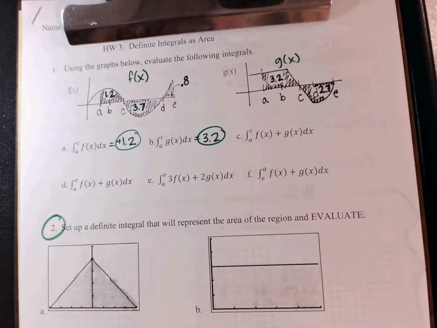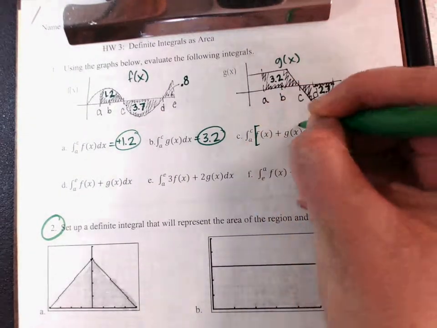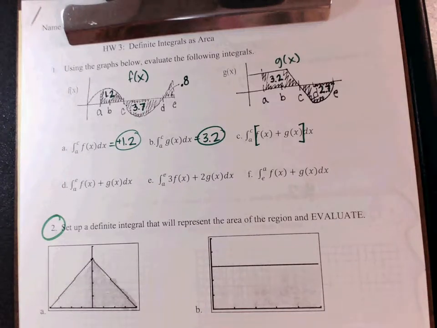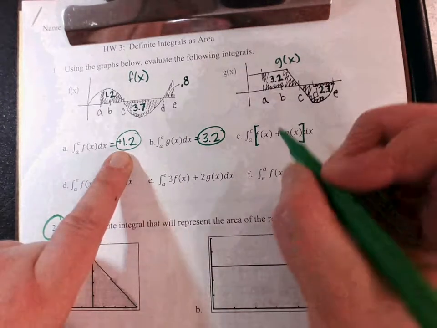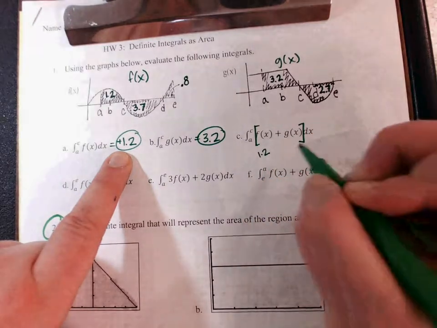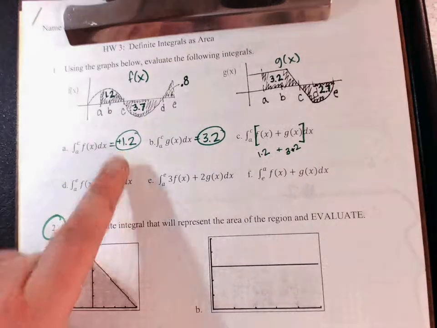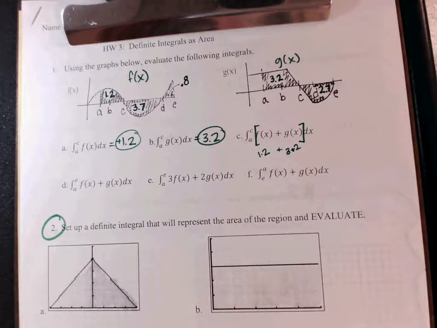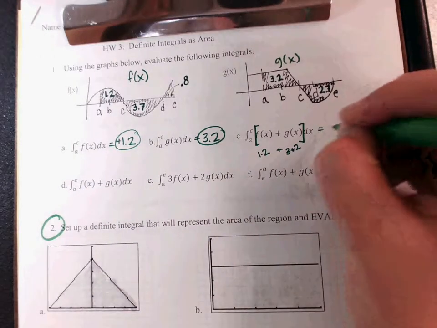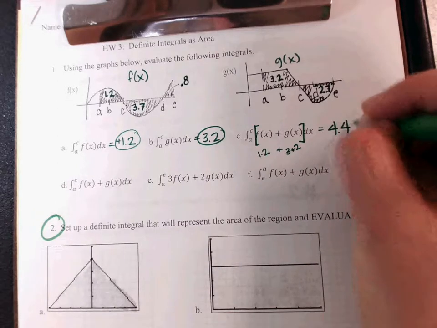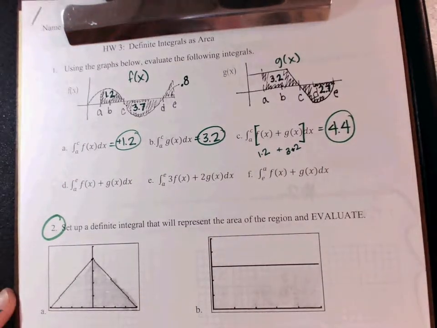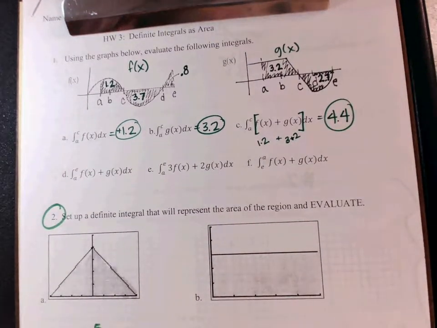Then for letter C, if I want to go from A to C of f plus g, then remember, I'm allowed to find the areas separately and then just add them. So if this one's 1.2, and this one is 3.2, then I'm just going to add those. How much would I get? 4 point what? 4.4. Okay, now see if you can do that last row.